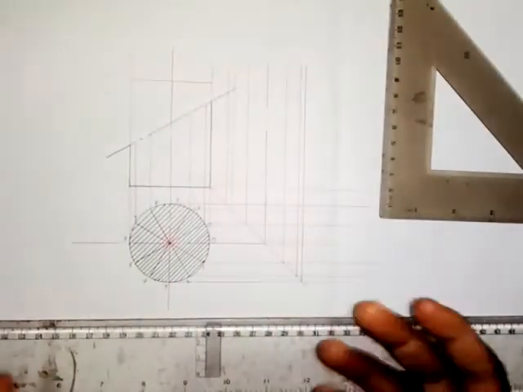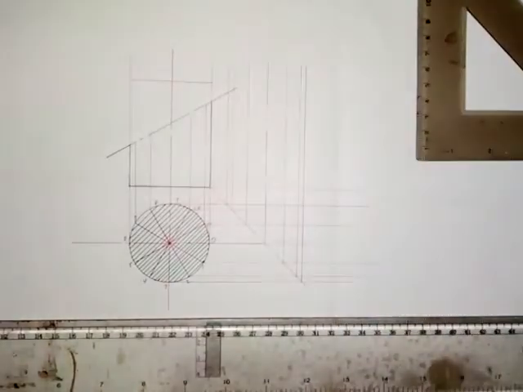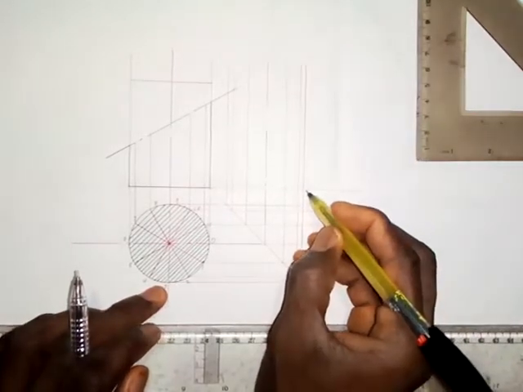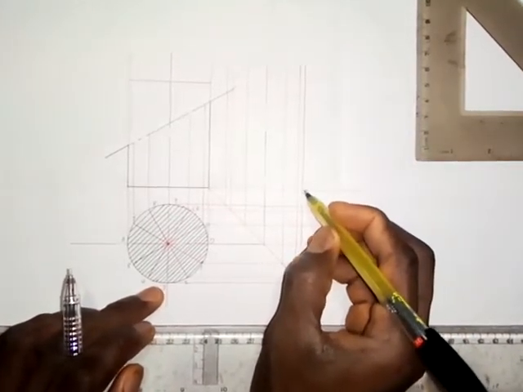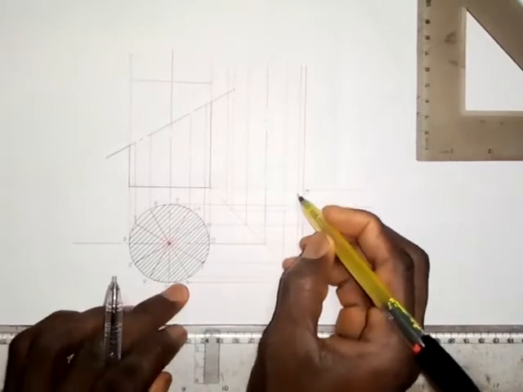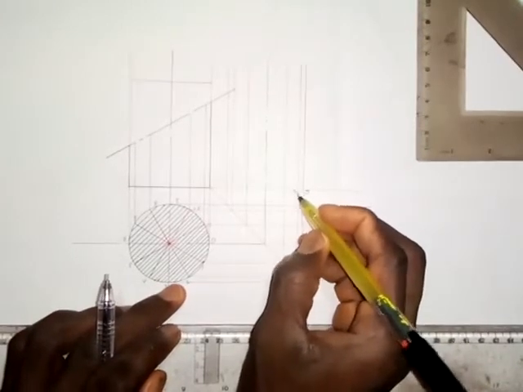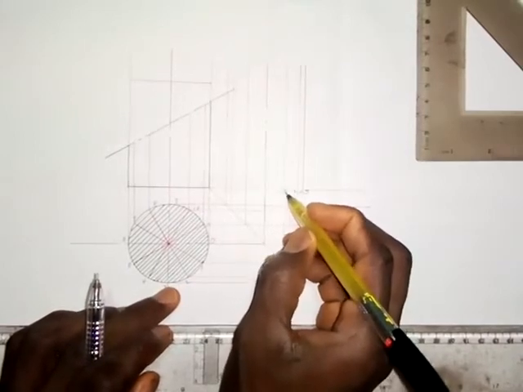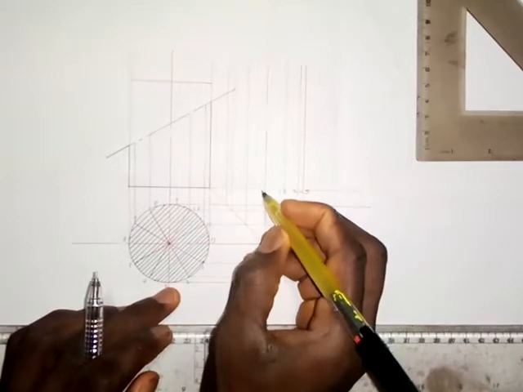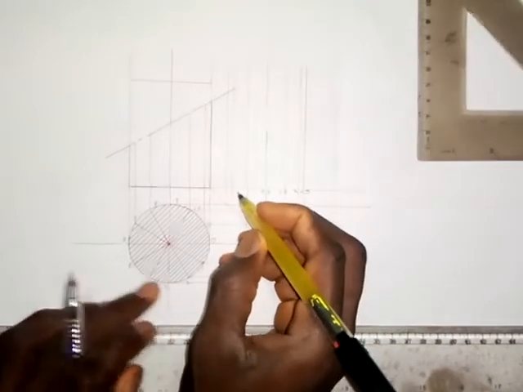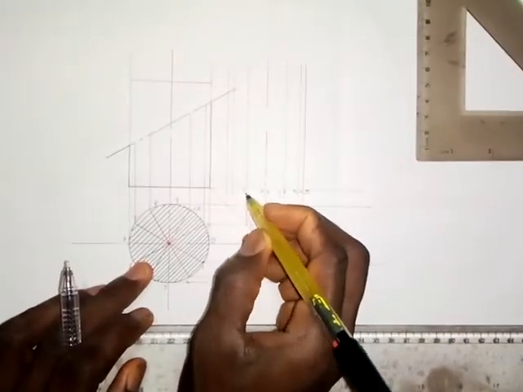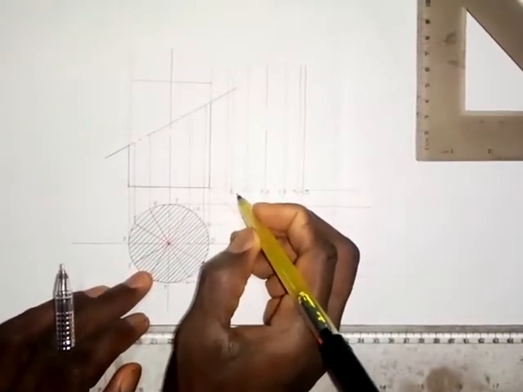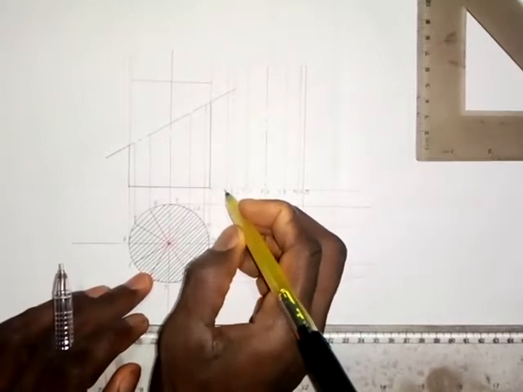Okay, now having done this, the next thing that we are going to do is that I'm going to number this. So this point is for 3, that is this line, and this line is for 2 and 4, and this line is for 1 and 5. This is for 0 and 6, and this is for 7 and 11. So this is for 8 and 10, and this is for 9. So let's take note of that.